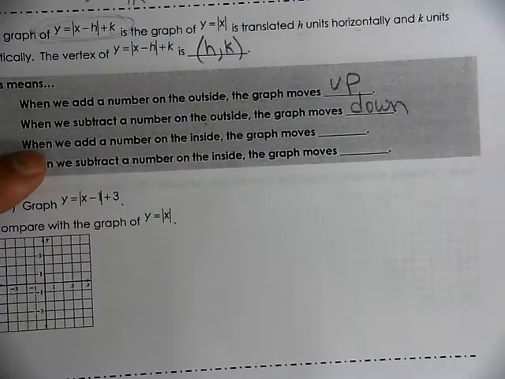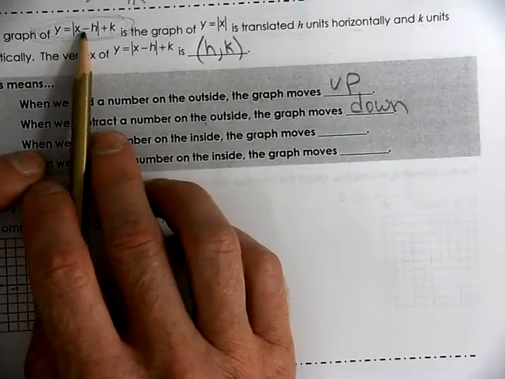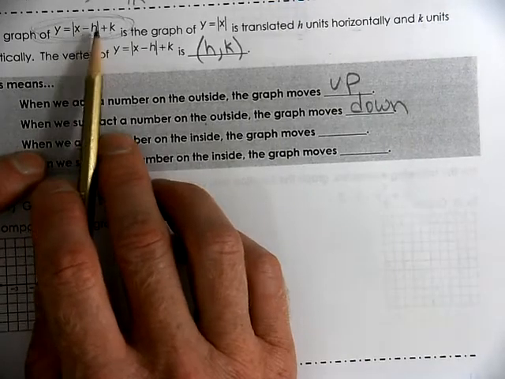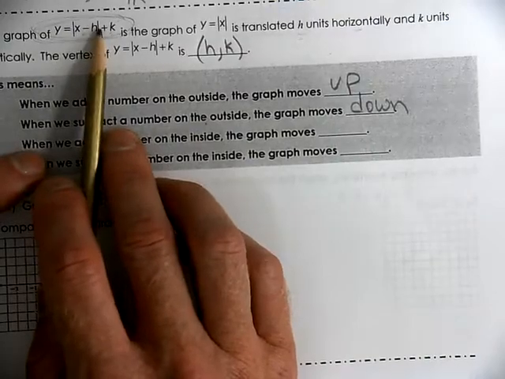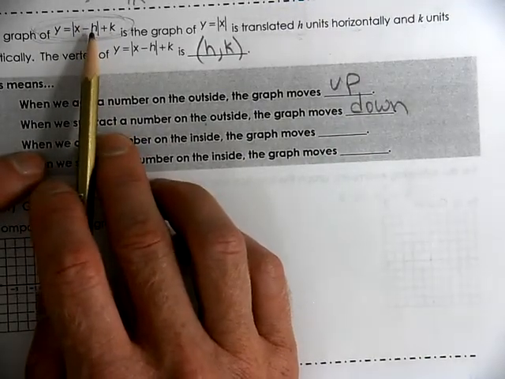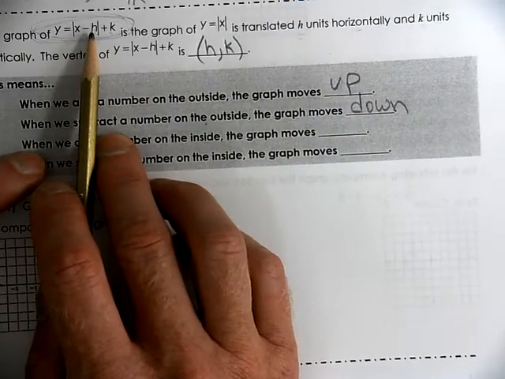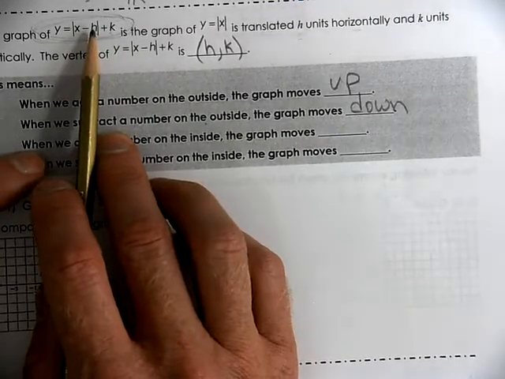This is where it gets confusing. When we add a number to the inside, that means that h must have been a negative, because minus a negative means plus. Some people say two negatives make a positive. We've all heard that phrase before.